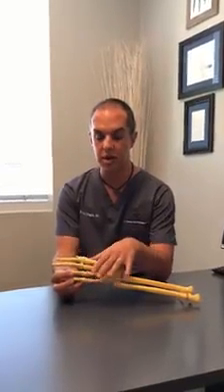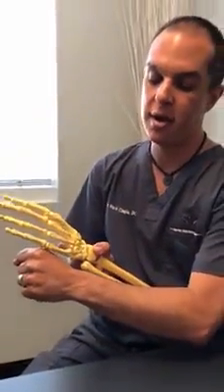So on this hand model here, you can see these are the bones of the hand. This is actually the knuckle joint. These are called the metacarpals. And when a player is holding a bat, that's the bone that is in direct view of that pitcher's 90 mile an hour plus fastball coming down.